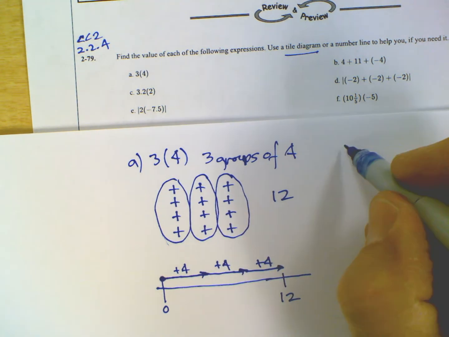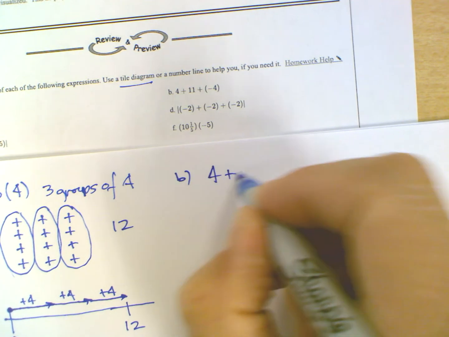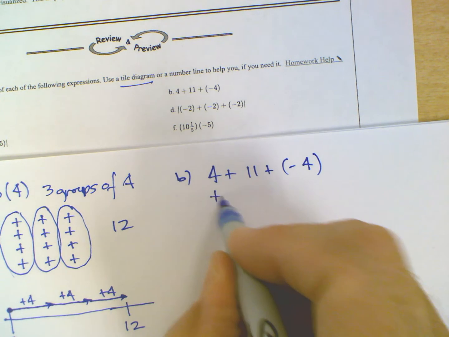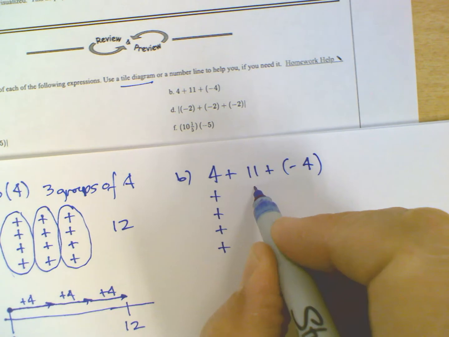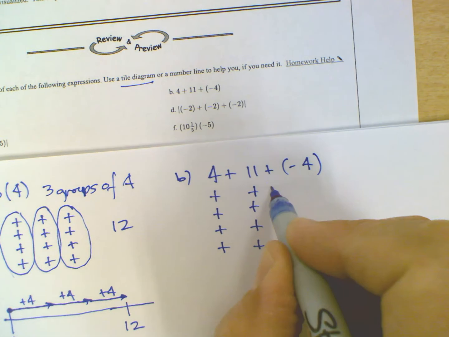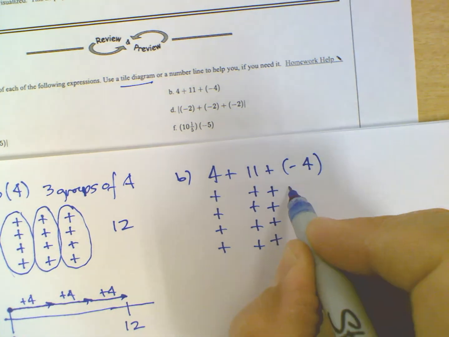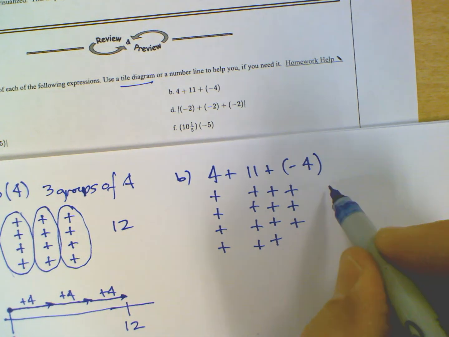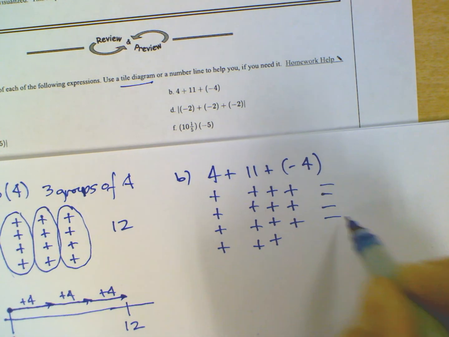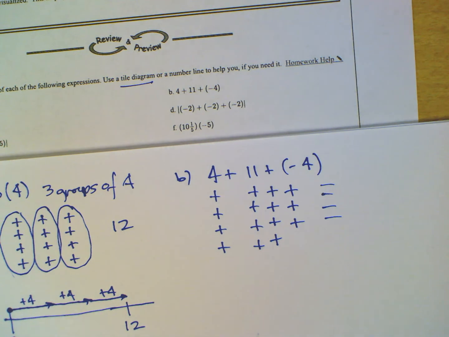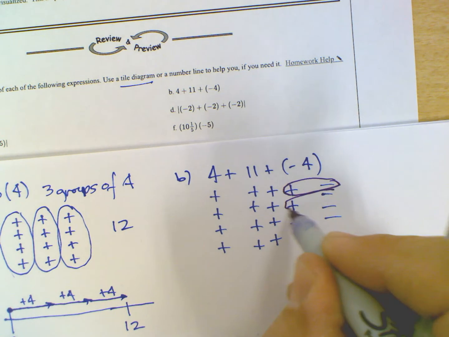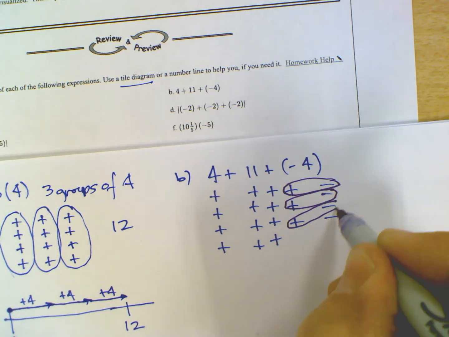Okay, so that's A. B now says 4 plus 11 plus negative 4. So again, we'll use the tiles. So there's 1, 2, 3, 4 there. And then 1, 2, 3, 4, 5, 6, 7, 8, 9, 10, 11. There's 11 positives. And then we have 1, 2, 3, 4 negatives. So the way that works with tiles is you find these pairs of positive negatives, and you're going to cancel them out.